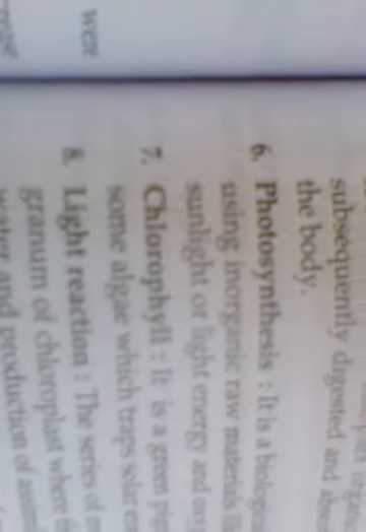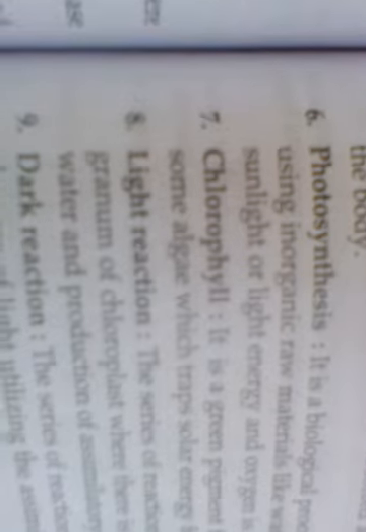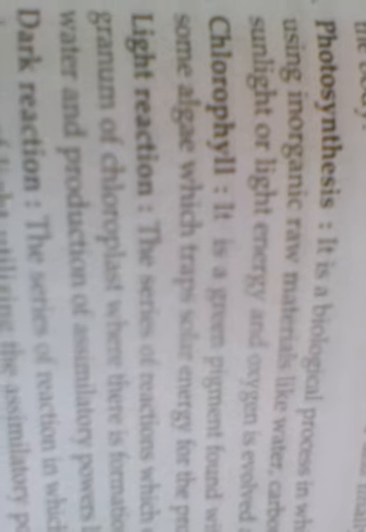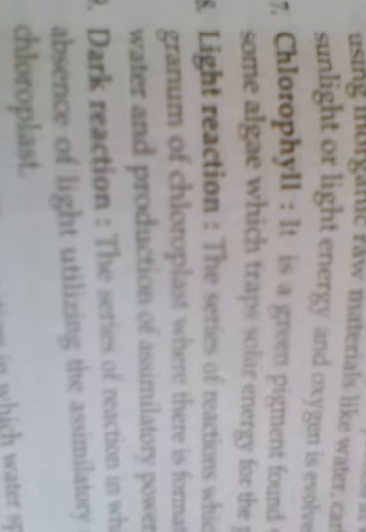And photosynthesis is a biological process by which organisms prepare their own food by using inorganic raw materials, water and carbon dioxide, in the presence of chlorophyll and sunlight, where oxygen is a byproduct of this process. Now here you see the modes of nutrition: autotrophic nutrition and heterotrophic. There is holozoic nutrition, that means engulfing the food directly through the mouth.